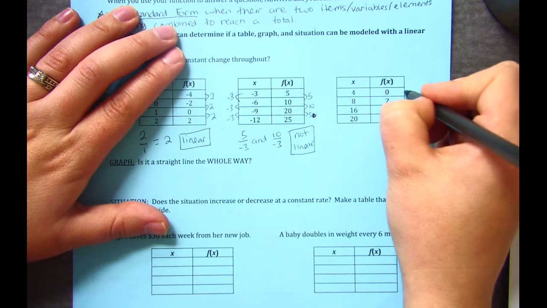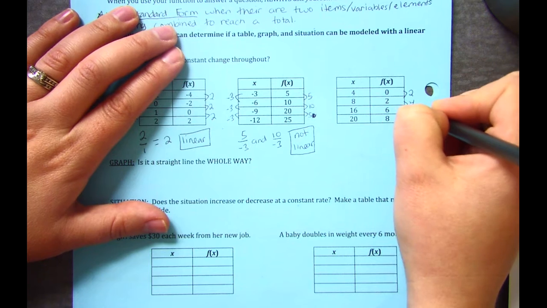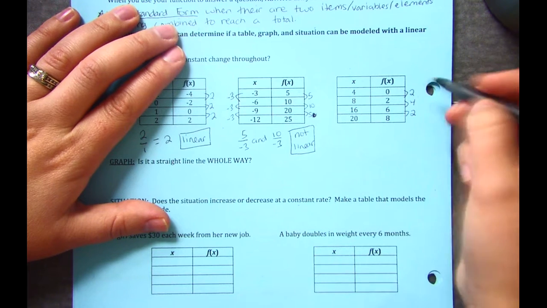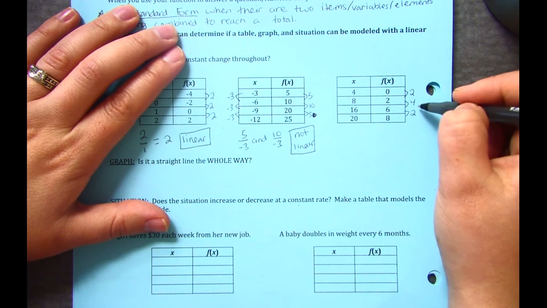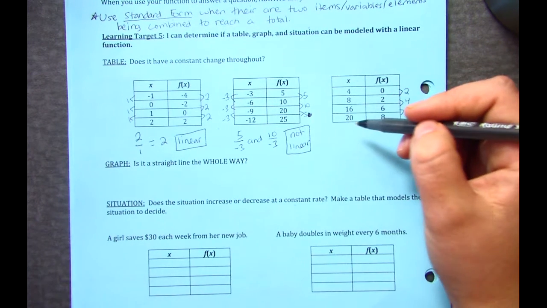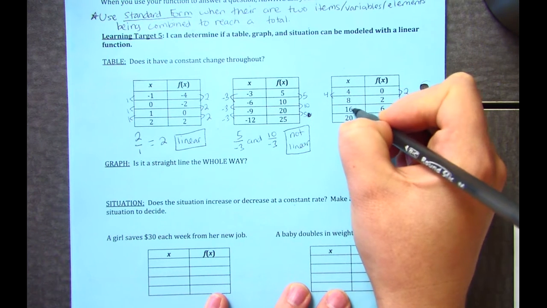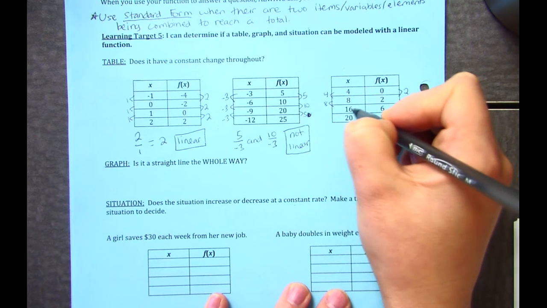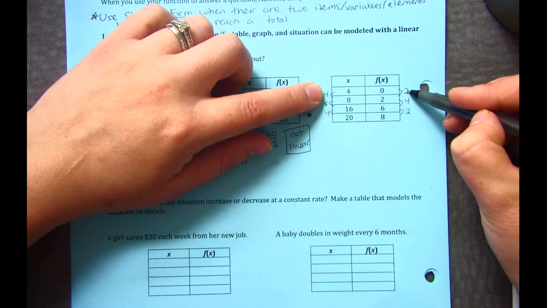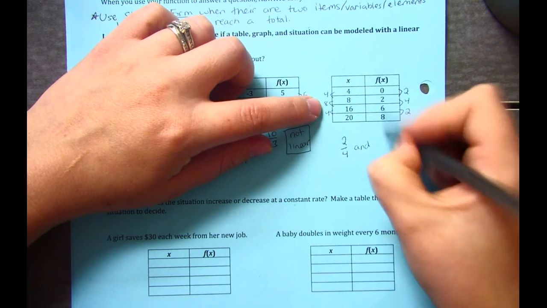Now let's look at this one. From 0 to 2, it goes up 2. From 2 to 6, it goes up 4. From 6 to 8, it goes up 2. On first glance, I might think this is not linear, but let's look really quickly to see if maybe it actually is. Because if this same change is also happening over here, then it will be okay. So from 4 to 8, it goes up 4. From 8 to 16, it goes up 8. And from 16 to 20, it goes up 4. So again, we have two different slopes happening. We have 2 over 4, and we also have 4 over 8.